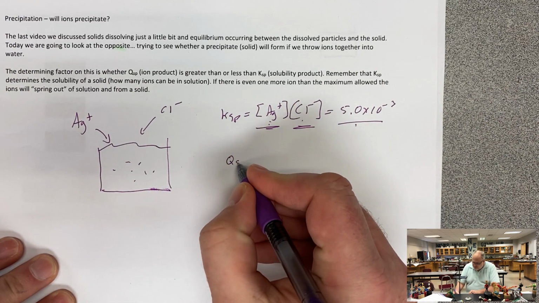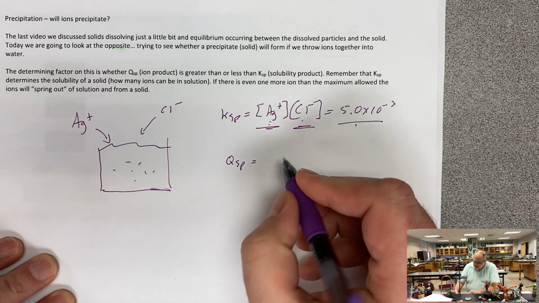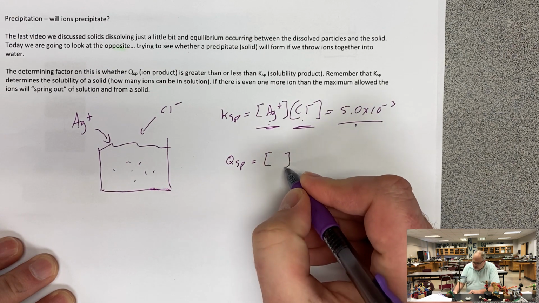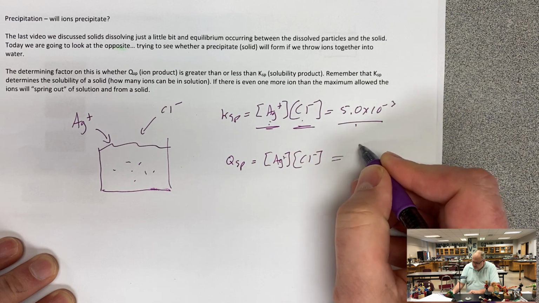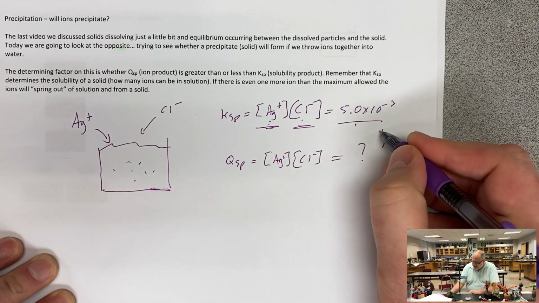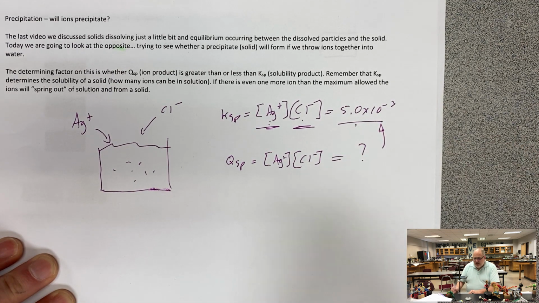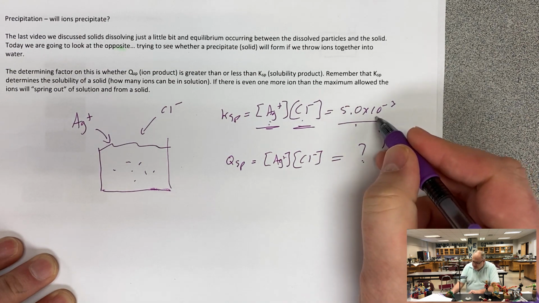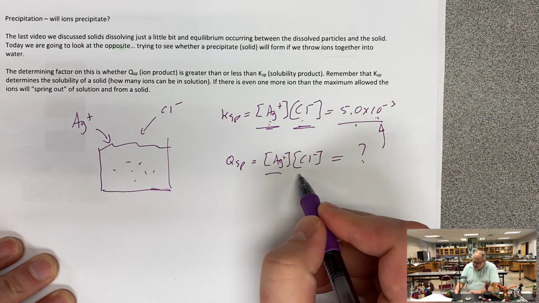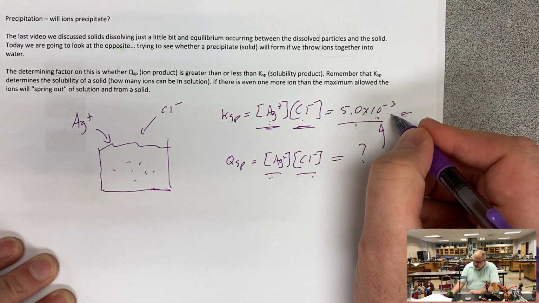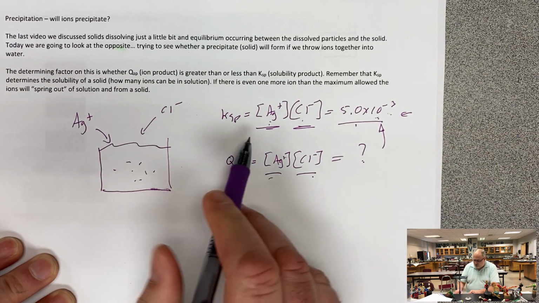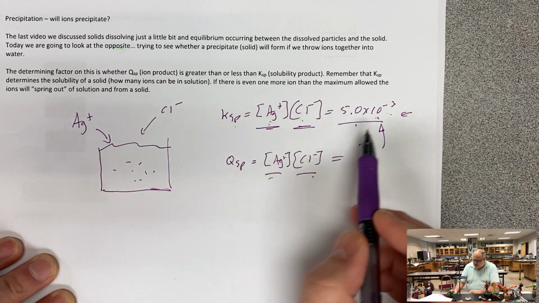Our Qsp value, or ion product value, is the same exact formula, but it's how much of each of those two things we actually have. Whatever this number is, we can compare it to this number right here. If this number is bigger, it means we have too many of these ions for the 5.0 times 10 to the negative 3 that the water, the overlord Ksp, allows, which means we'll have a precipitate.